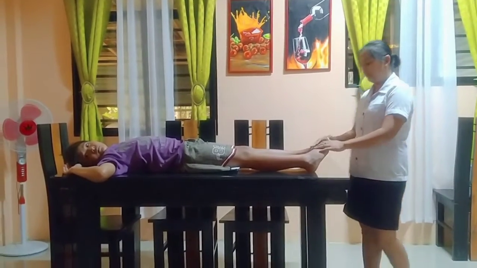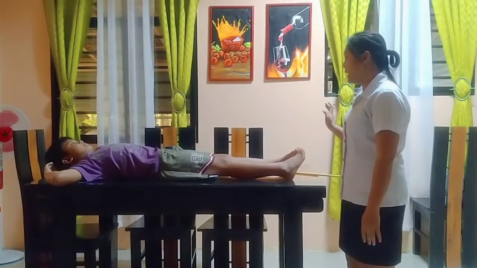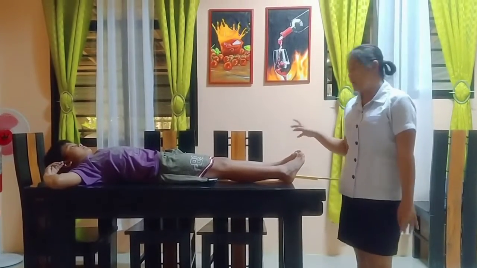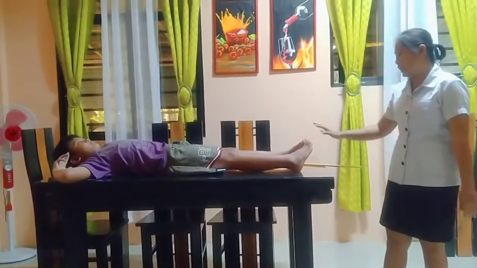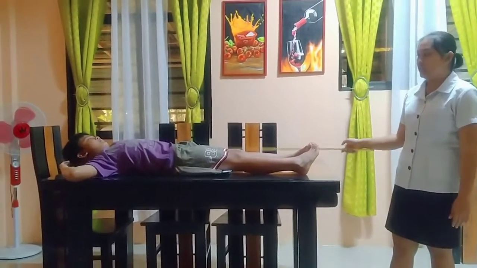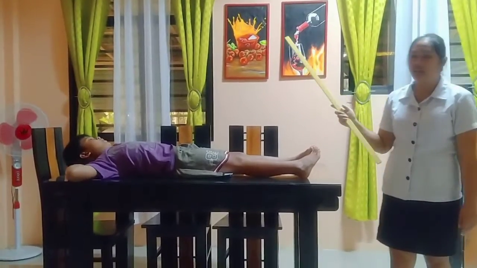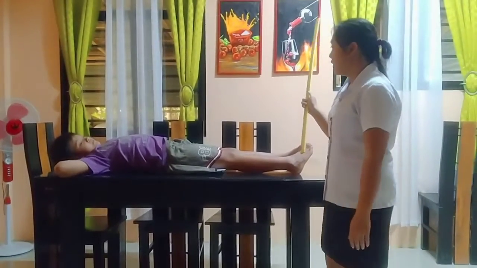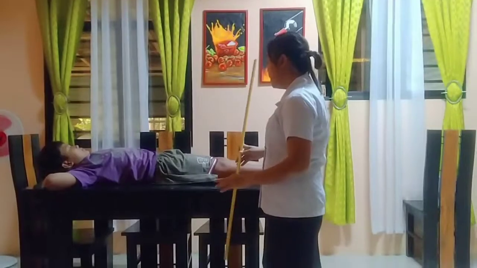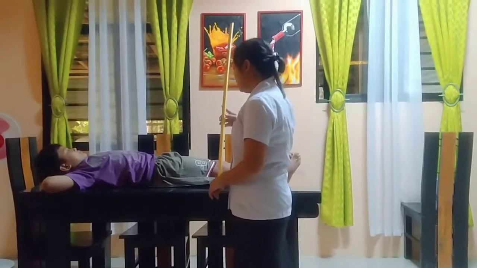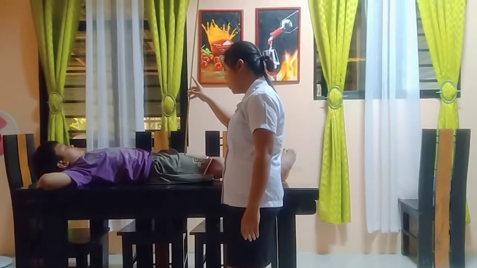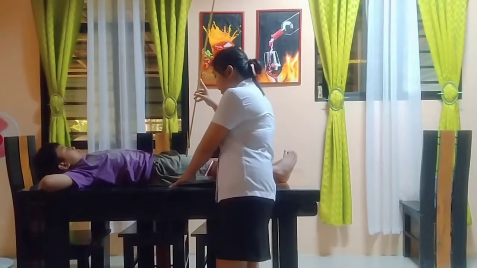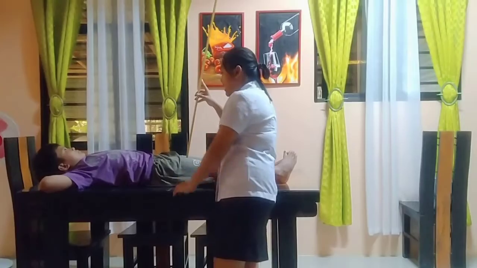So, yan po. If the patient has a suspected injury, wag na pong gawin ang rotation of the foot. So, the central ray will be perpendicularly directed at the center of the femur or the midpoint of the IR.